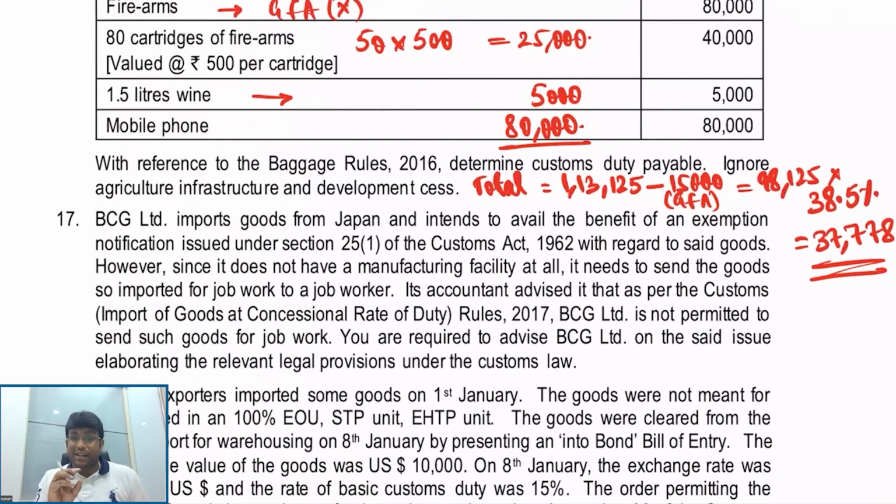Getting clarity, but they are not covered in the baggage rates. They are not chargeable to the rate applicable to baggage. They will be charged at 100% rate. You're getting my point, everybody? All of us, my dear friends. Pakka clear? Excellent. Such a brilliant question, my dear friends. Makes a lot of sense. That's the end of the story for question number 16.